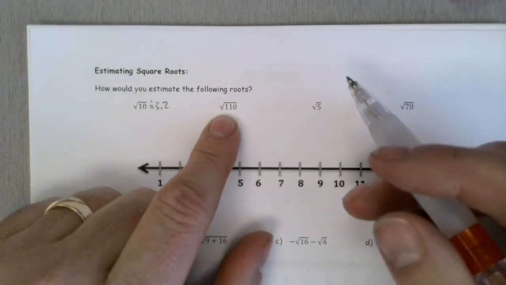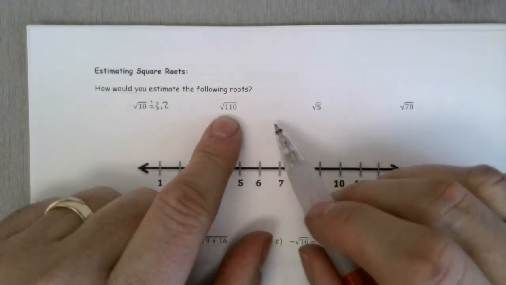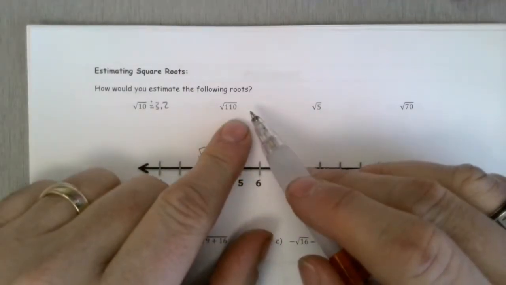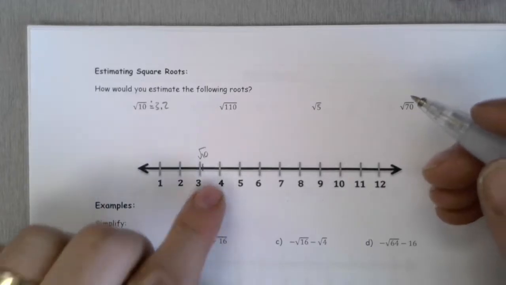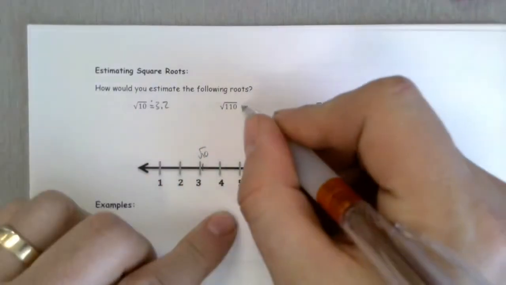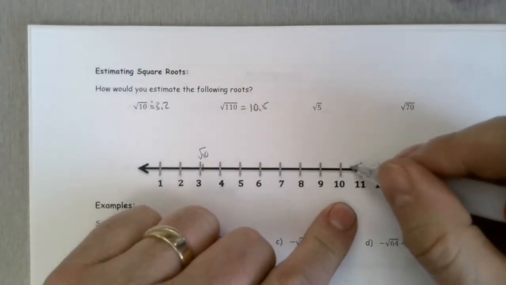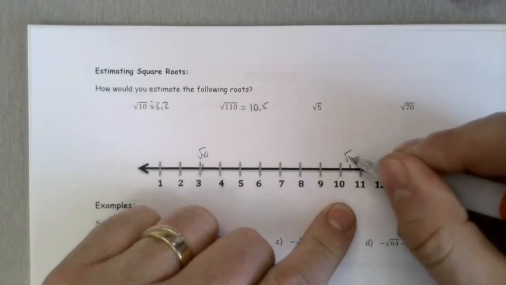Between 100 and 121, I should say. Wow, I can't believe I said that so wrong. Between 100 and 121, 110 is kind of in between. So I'm going to guess that this is maybe 10.5. That's right, 10.5. So I know that it's going to be somewhere around here. This is going to be my square root of 110.